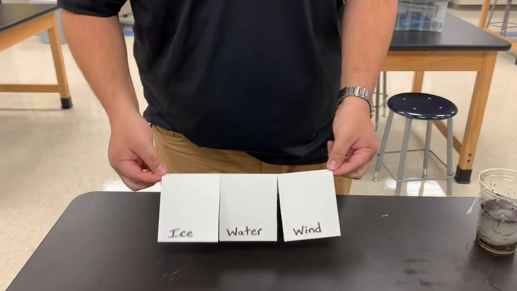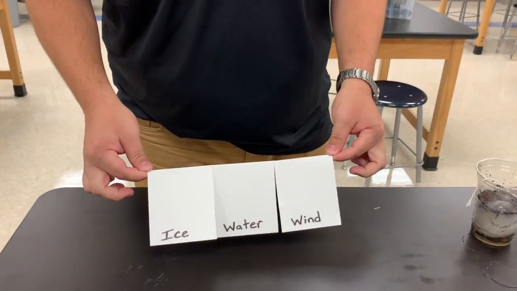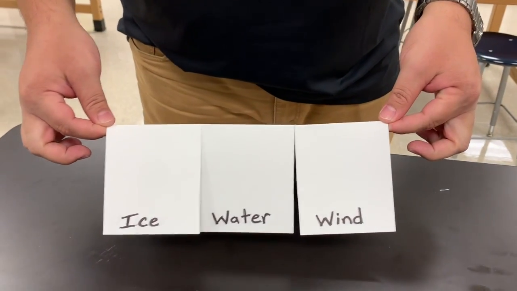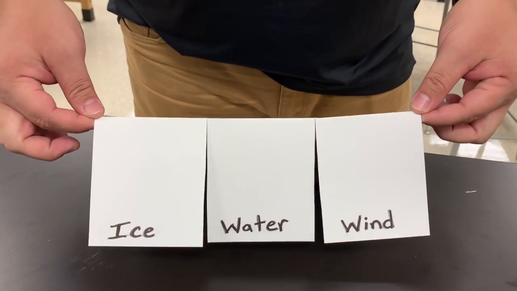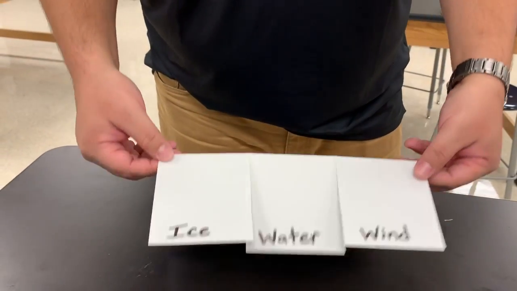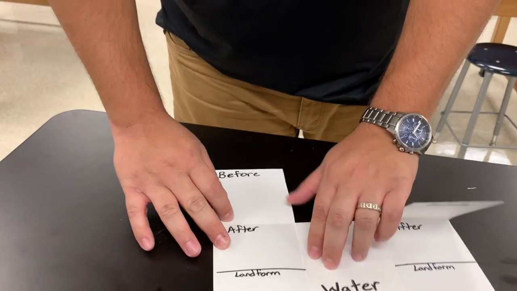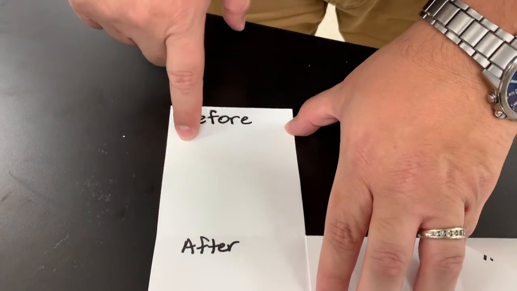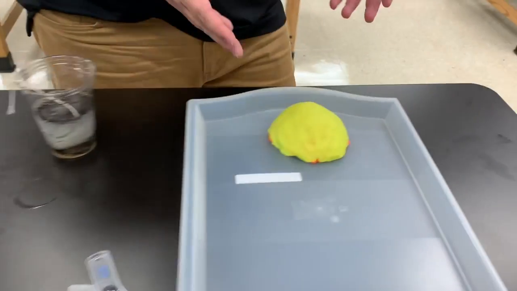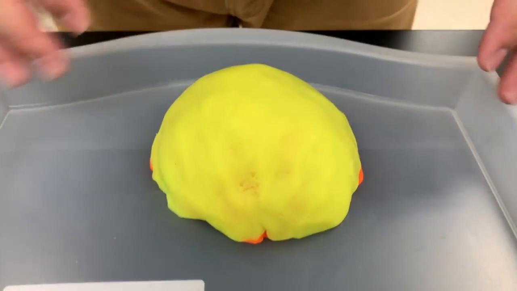What am I looking at here? This is my graphic organizer that I should already have prepared based on the instructions in my student journal. The first one we're going to focus on is ice. So we're going to draw the before. In this area here, you're drawing the model of our mountain.